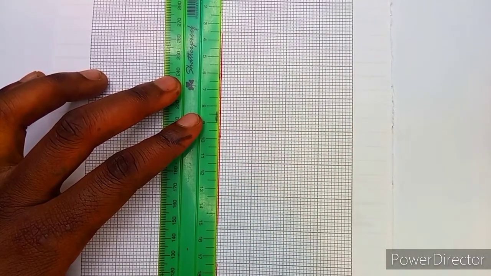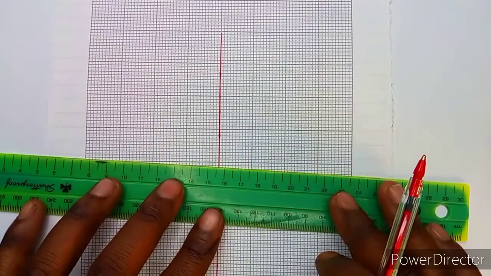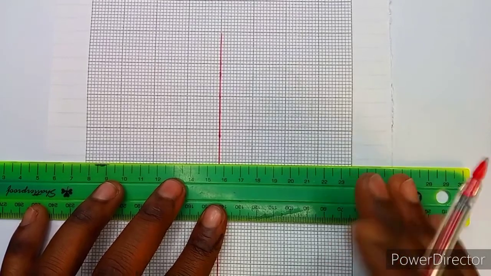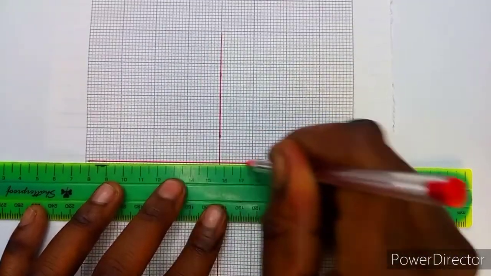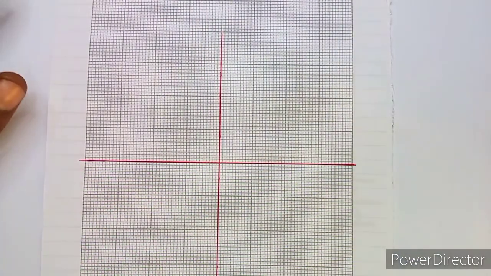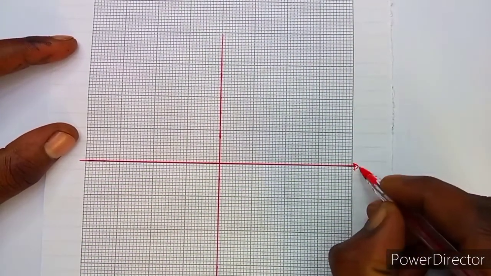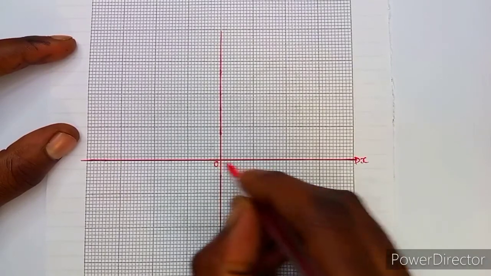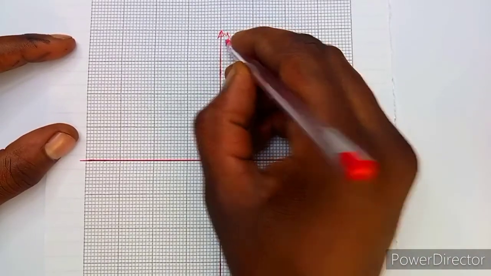So you just draw your vertical line like this, and your horizontal line like this. This is your x-axis, and this is 0, and that's your y-axis here.